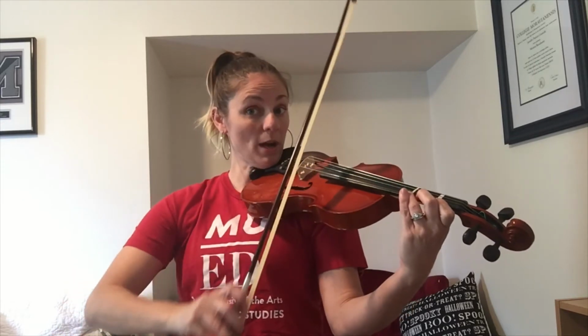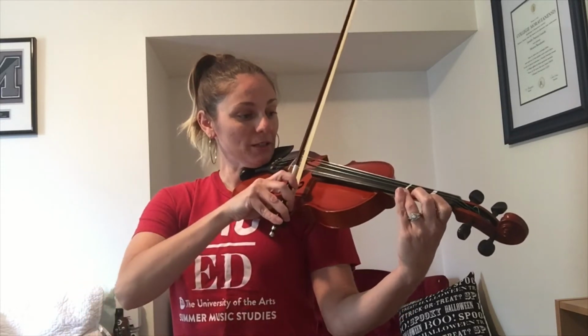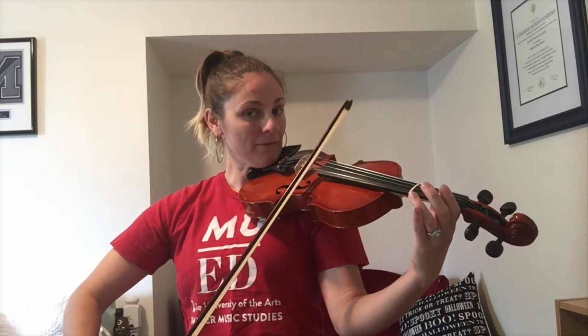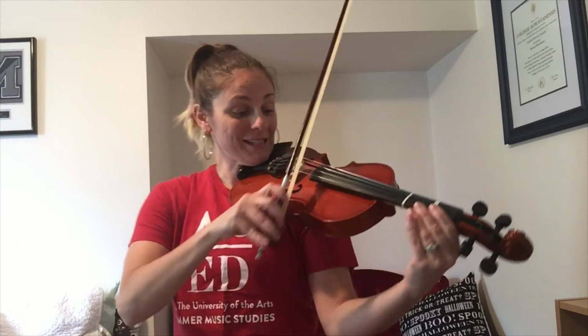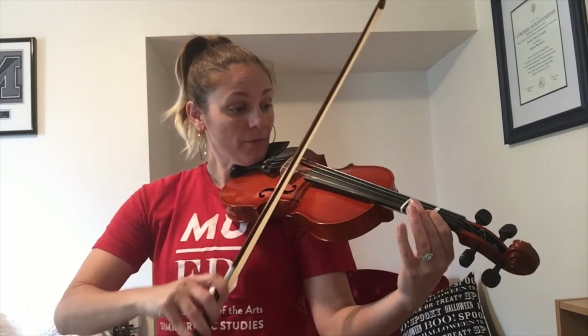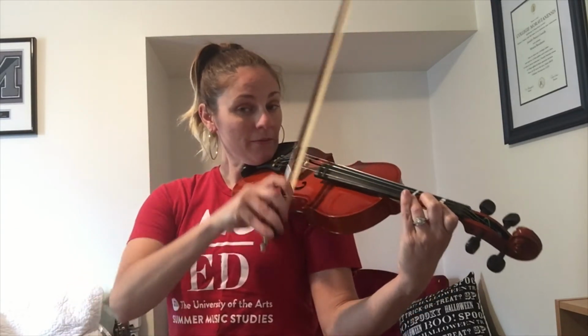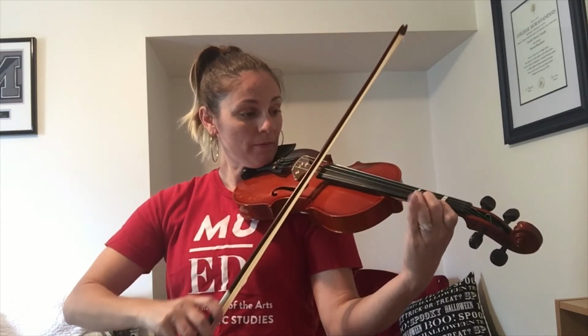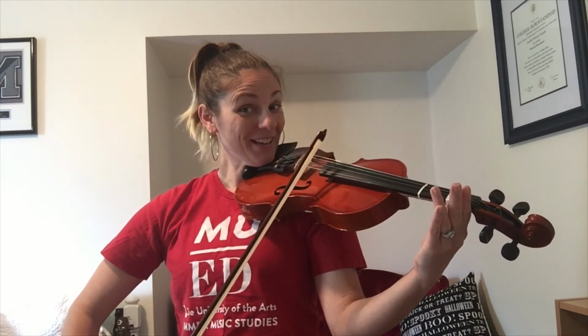See how it's still one long stroke? Let's go backwards. Ready, play. That's your slur. Instead of moving your bow back and forth, it's one long bow stroke. Got it? All right, let's demo it on cello.